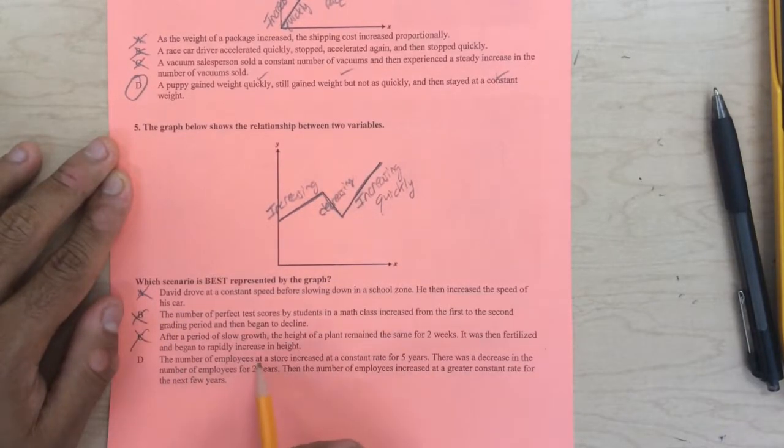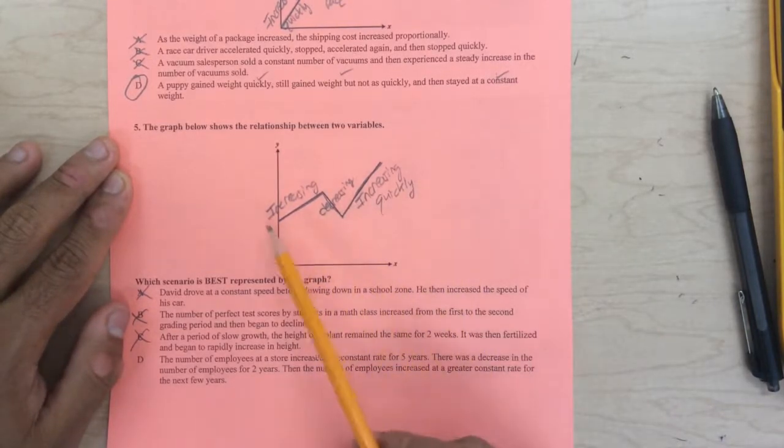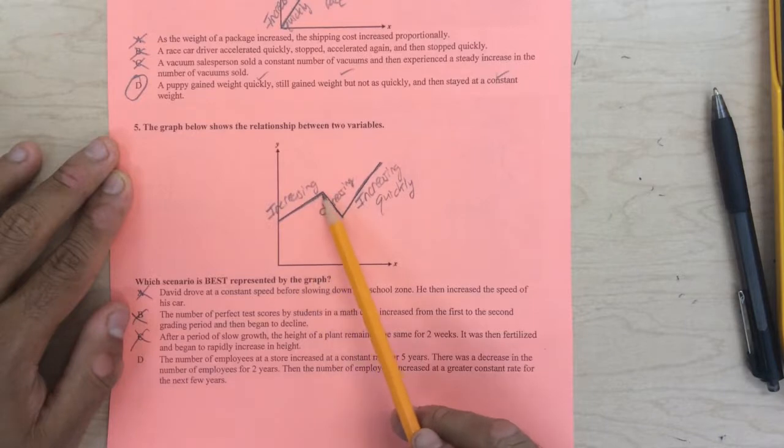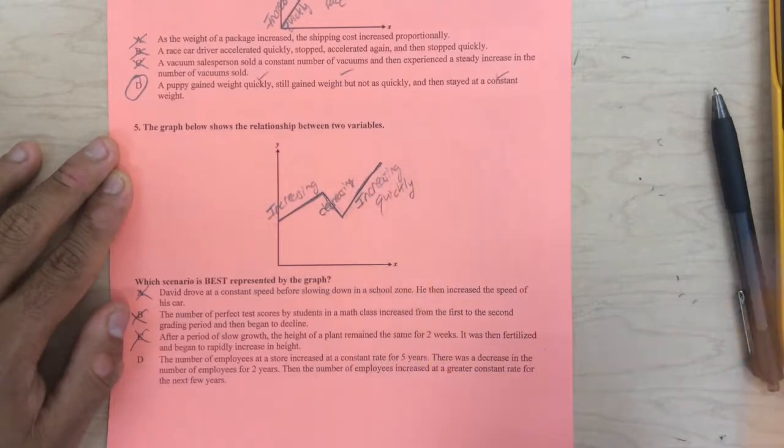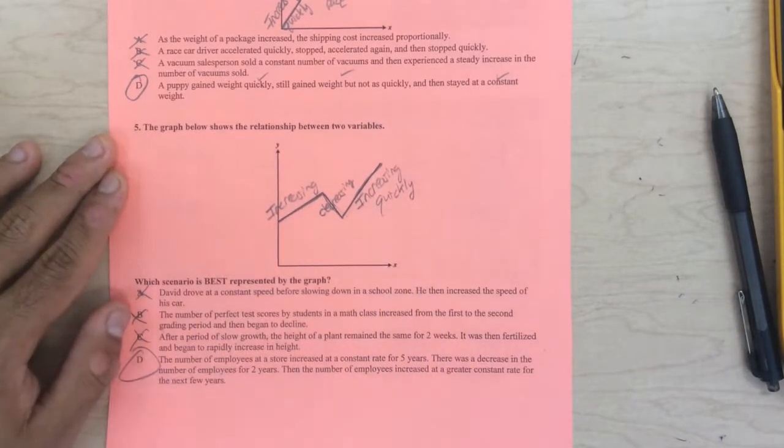The number of employees at a store increased at a constant rate for 5 years. Then there was a decrease in the number of employees for 2 years. Then the number of employees increased at a greater constant rate for the next few years. That one's the one that makes more sense because you're slowly increasing for 5 years, then the number of employees goes down for 2 years, and then it increases quickly for the next few years. So the best option will be D.